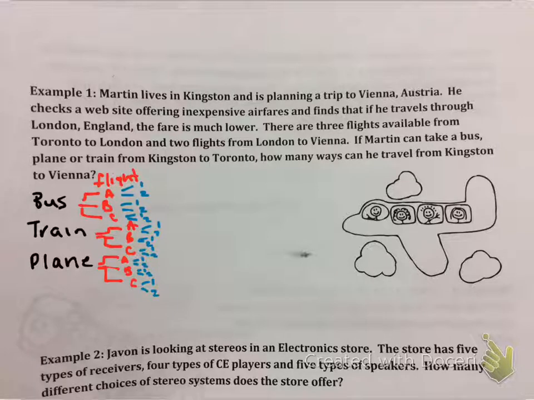So if you count up this last number of branches of the tree, that's when you figure out the total number of ways that he could get from Kingston to Vienna. So how many ways are there in the end there if we count all those up? 18.